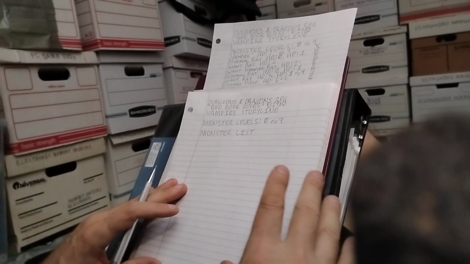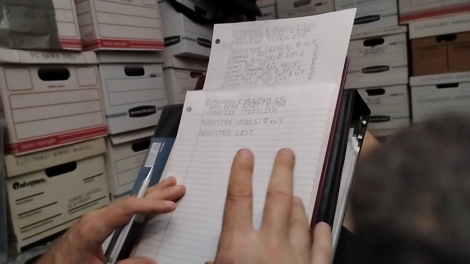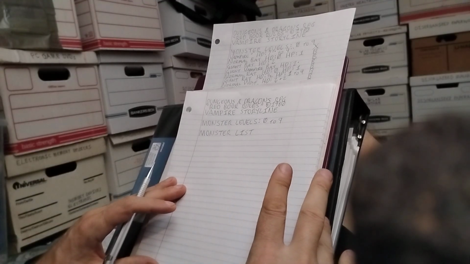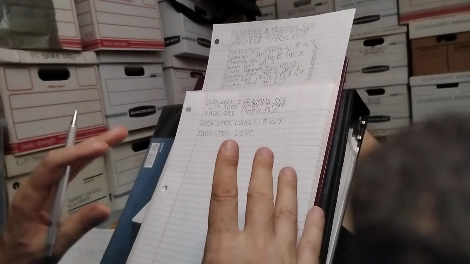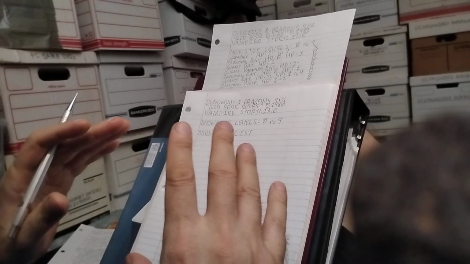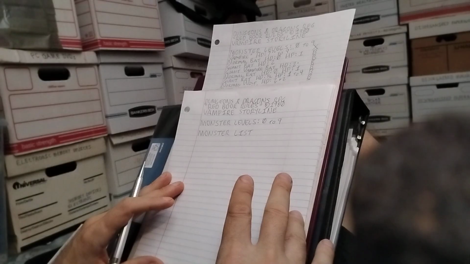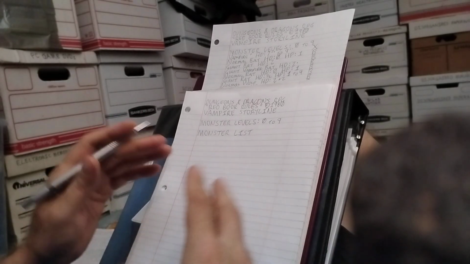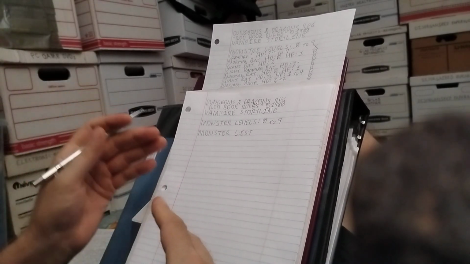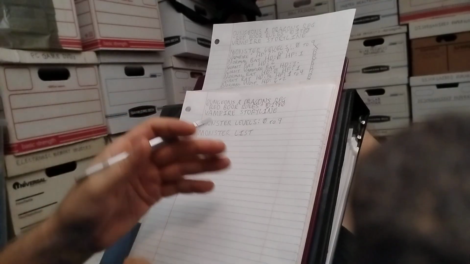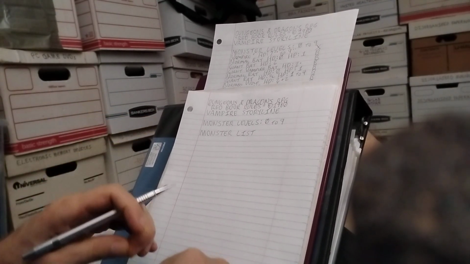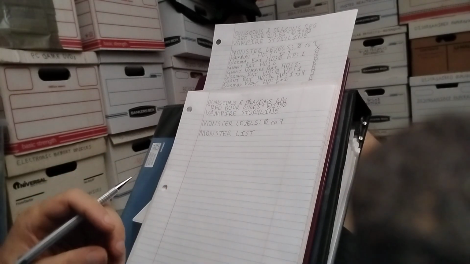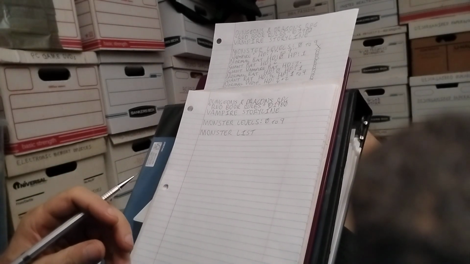Other than the adventure module, which is what I'm referring to as the first adventure storyline, being primarily under one hit dice monsters.